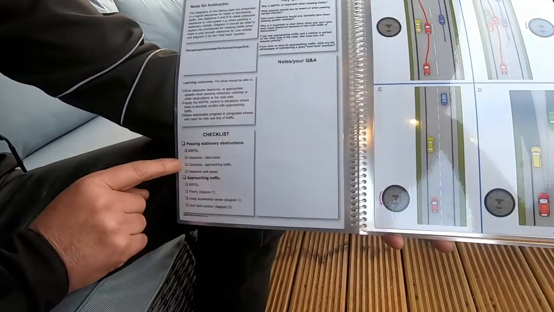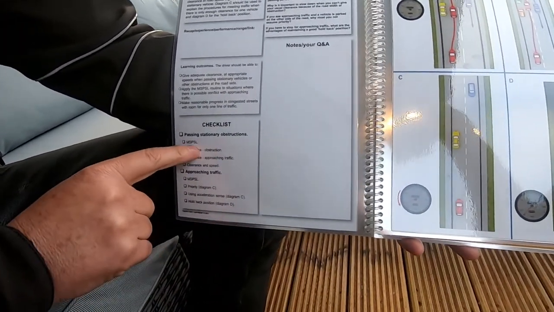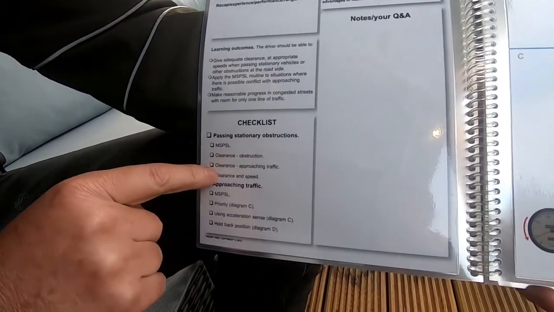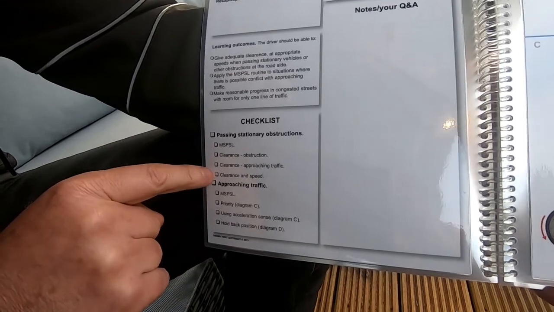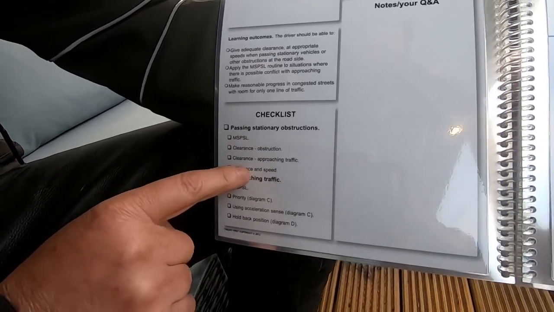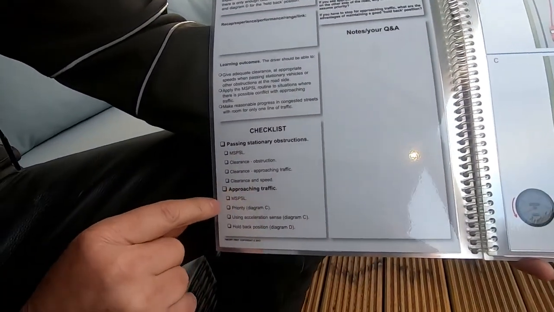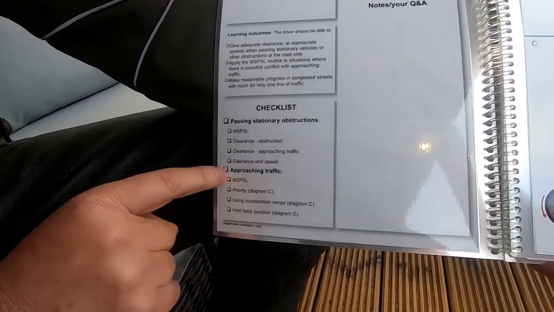the hazards, which we talked about. We talked about the clearance from the obstruction, given at least the door's length, and the less the gap that you've got, then obviously the more you would have to slow down. So there's a relationship then between the clearance and the amount of speed. And again, for any approaching traffic, that's traffic coming towards you, again you should apply your OSM PSL routine.